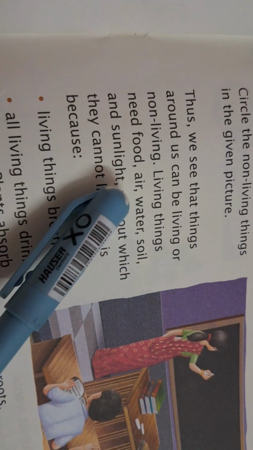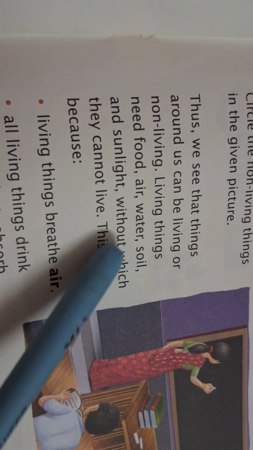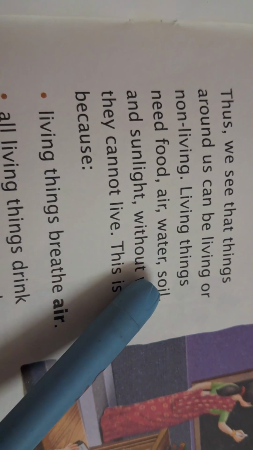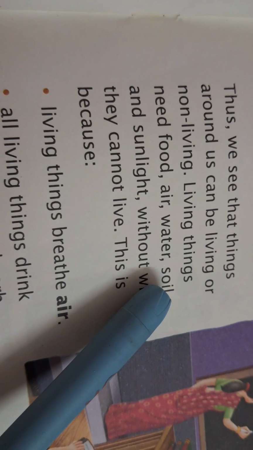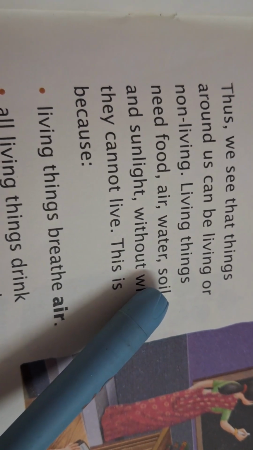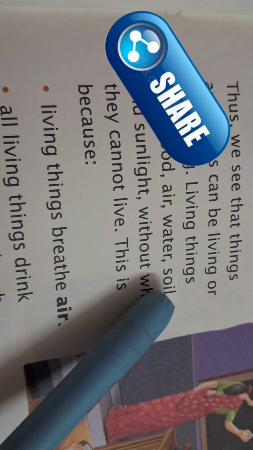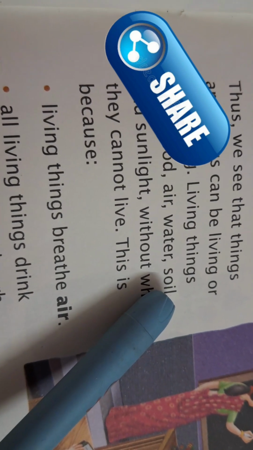Living things need food, air, water, soil and sunlight. For example, human beings need food, air and water. They need soil also, because if they plant the plants in the soil, at that time only they will get food. They require sunlight also, because from sunlight we get vitamin D. We studied about human beings.